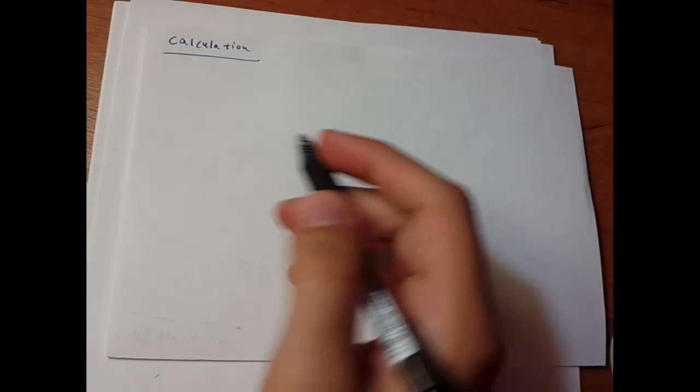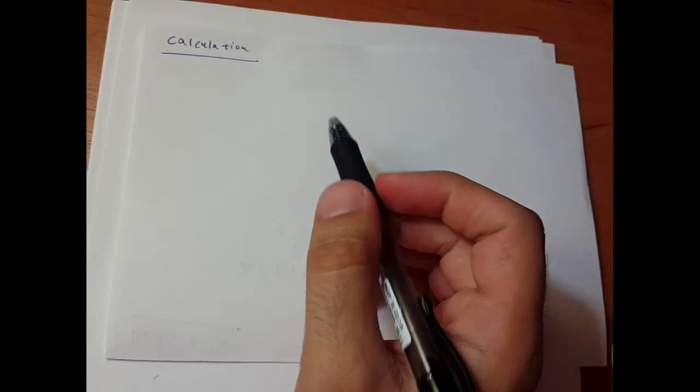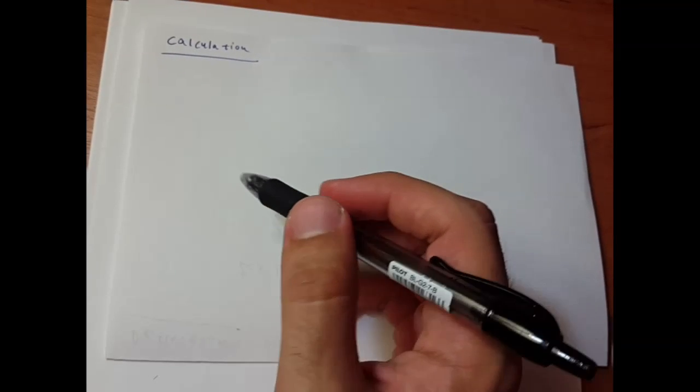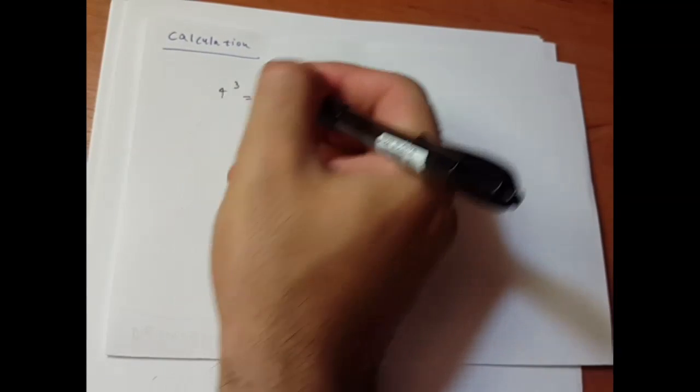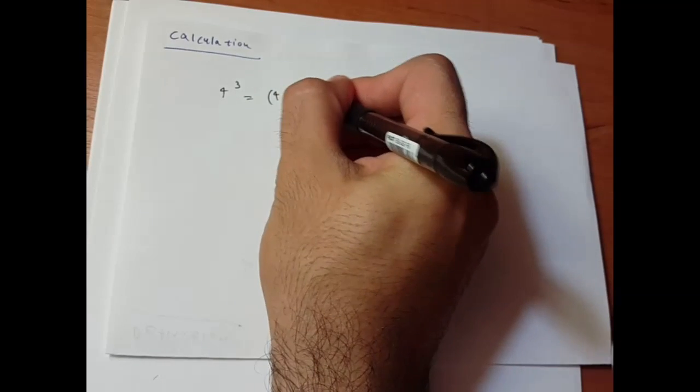So, in order to calculate the powers, we need to first expand it either on paper or in our heads and just multiply. So if someone asked you what 4 to the power of 3 was, we just write it as 4 times 4 times 4.